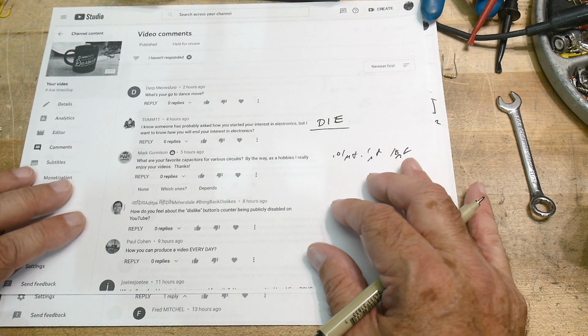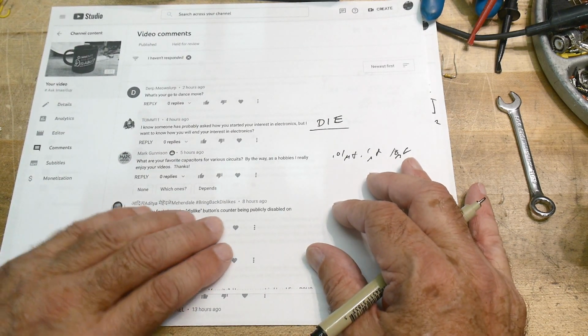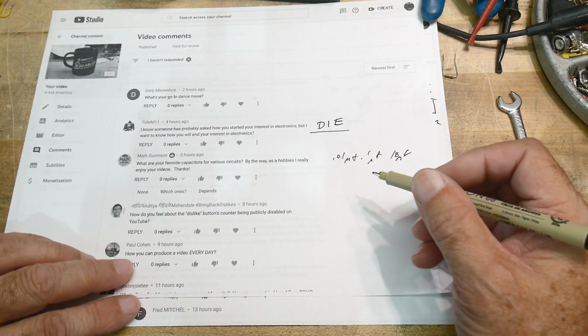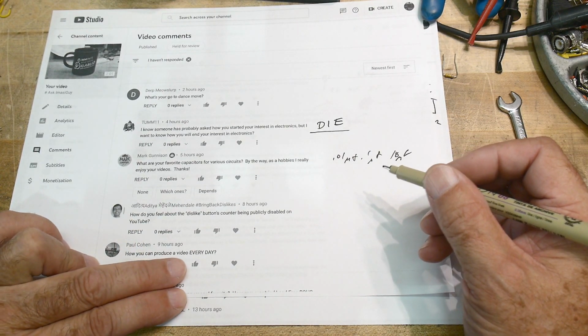Thank you. How do you feel about the dislike button's counter being publicly disabled? I think it's stupid.